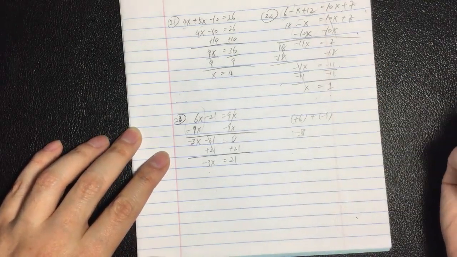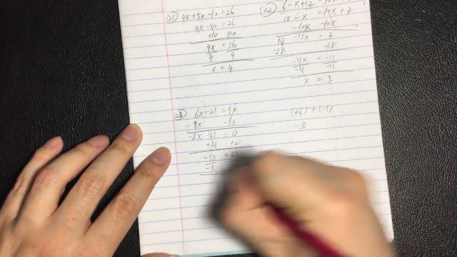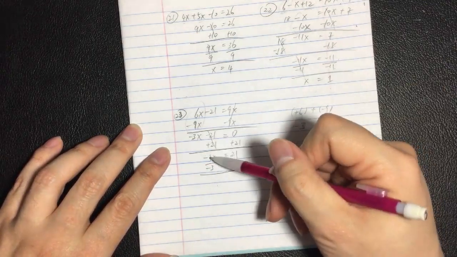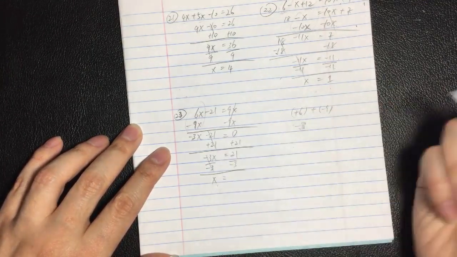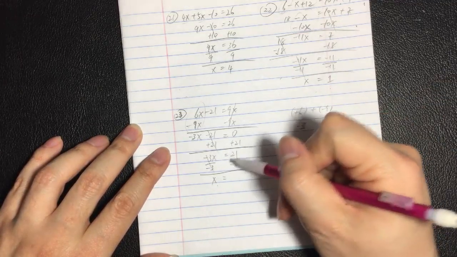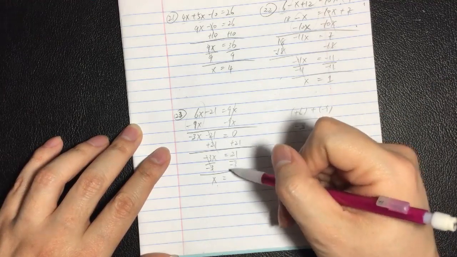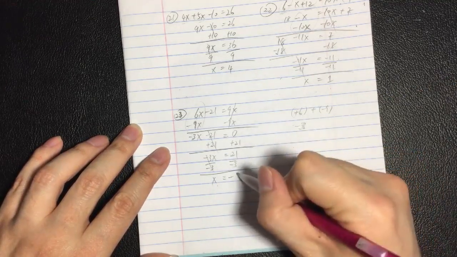In order to get x by itself, I divide both sides by negative 3. Then on the left side, negative 3 on the top and the bottom get cancelled. We get x by itself. On the right side, positive 21 divided by negative 3. When dividing two numbers with different signs, the answer is negative. 21 divided by 3 is 7.